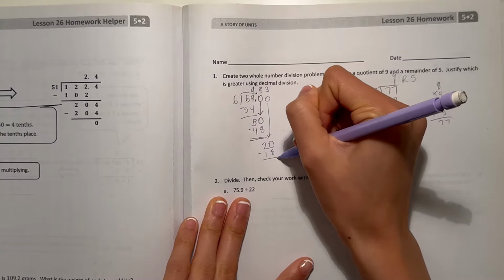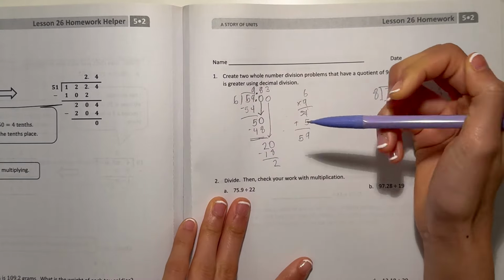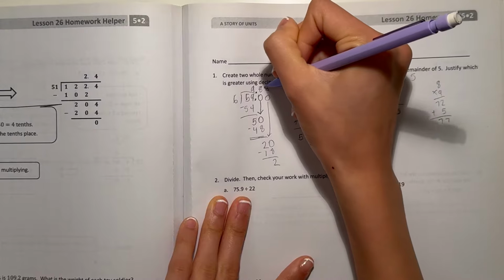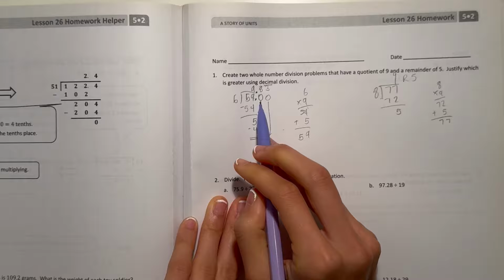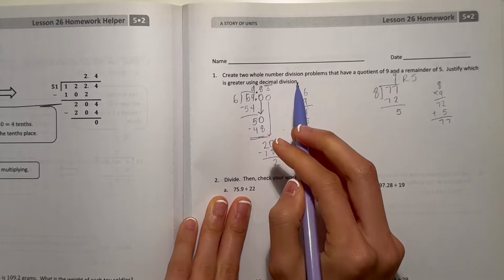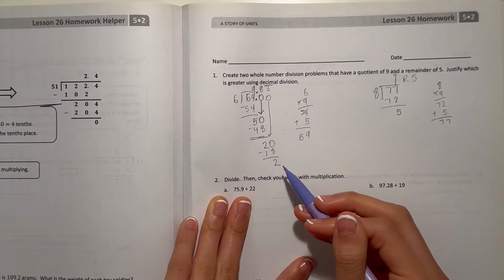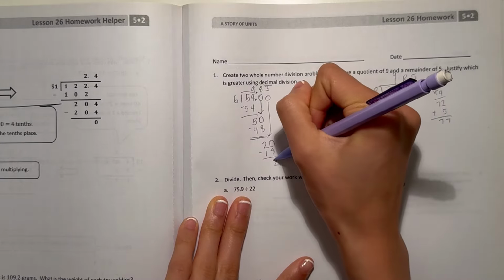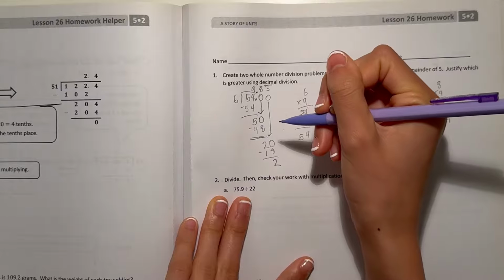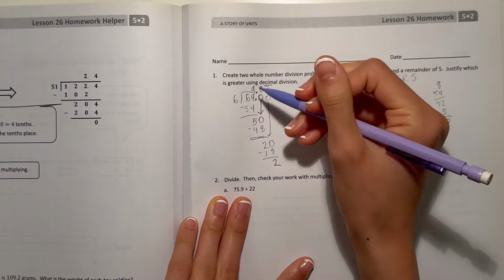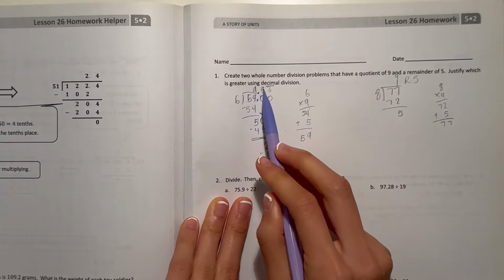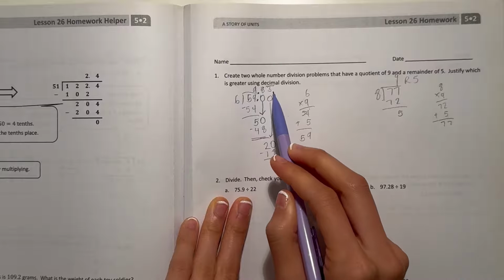So 20 minus 18 is 2 left over. So now what we have here is a repeating decimal. So we keep on going 9.8333 forever because we're back to 2. When we're back to 2 again, we know it's repeating, so we don't have to go on. So our answer over here, we know it's 9.8 and some 3s.